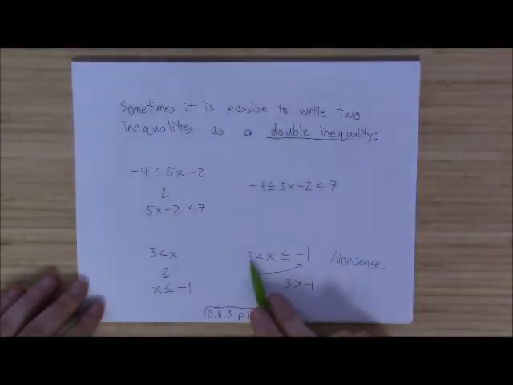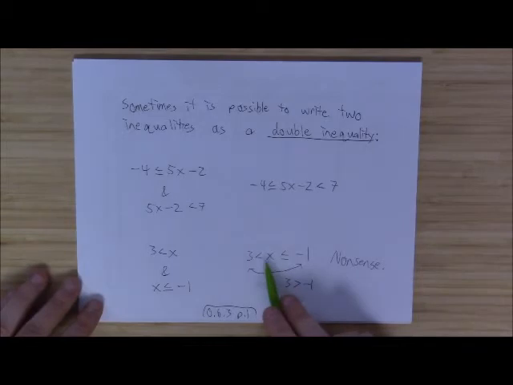Because inequalities are transitive. Namely, if a number is less than this number and this number is less than or equal to this number, then this number has to be less than that number. But clearly that is not the case.